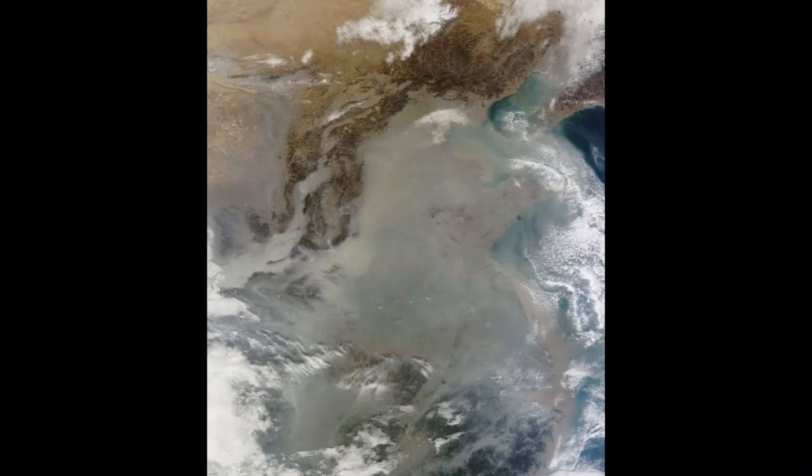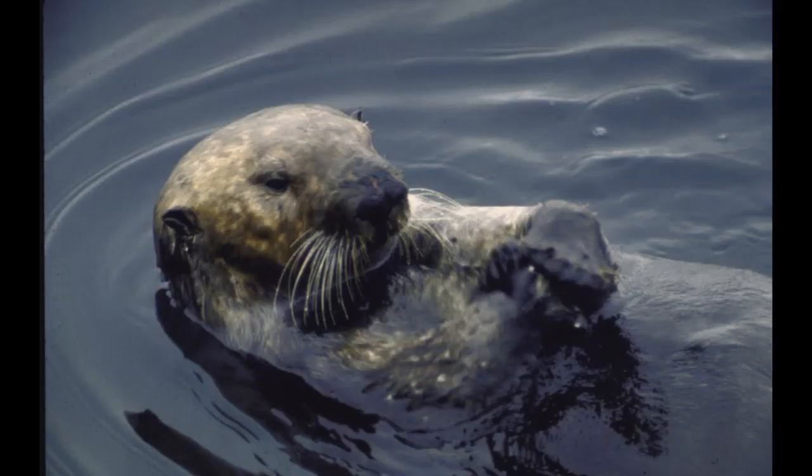The final section in my exhibit is about how pollution is affecting plants and animals. The first piece in this section is titled Oil Pollution and shows a sea otter covered in oil and shows how our carelessness affects animals.